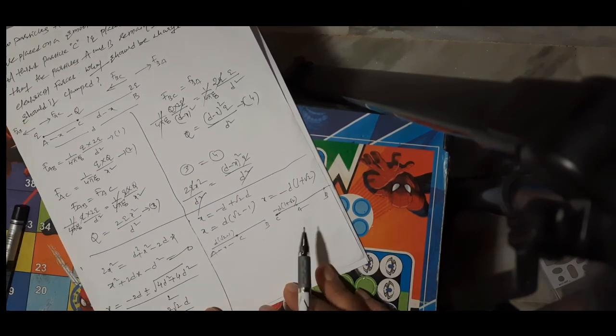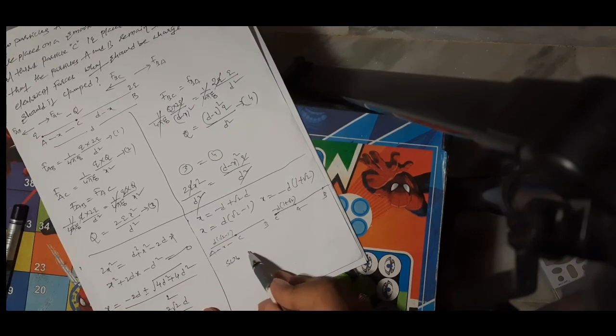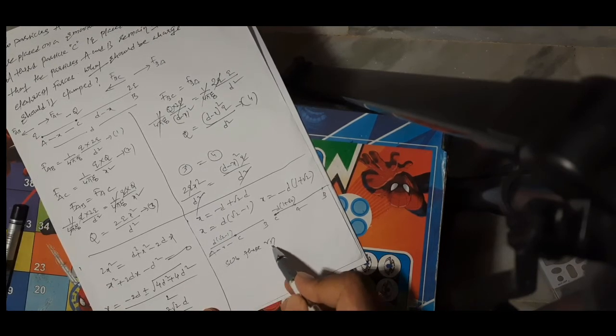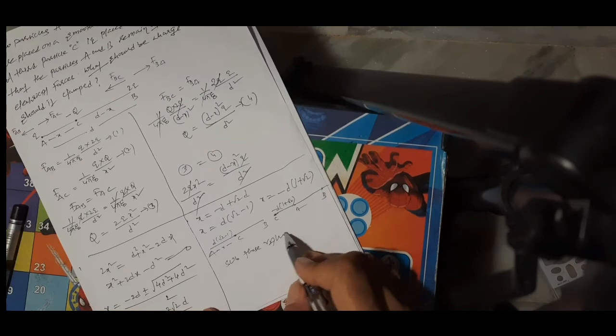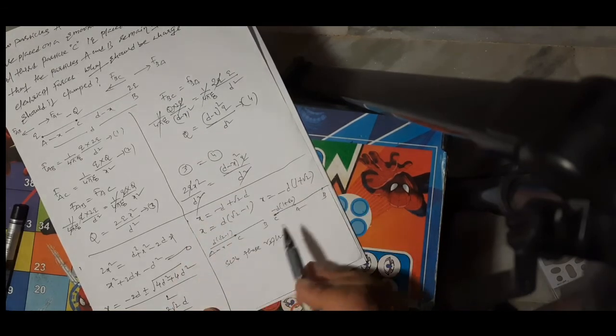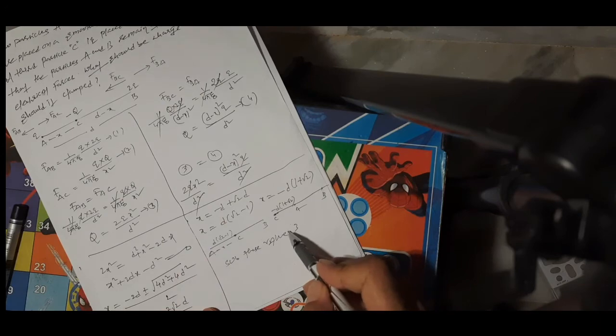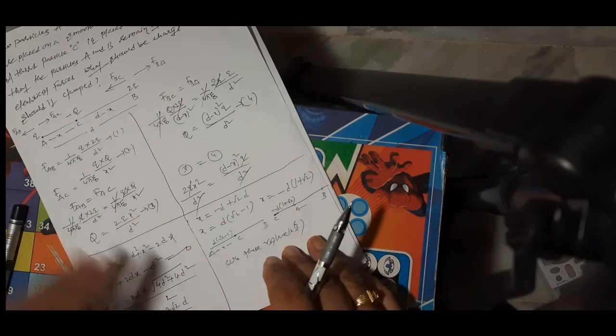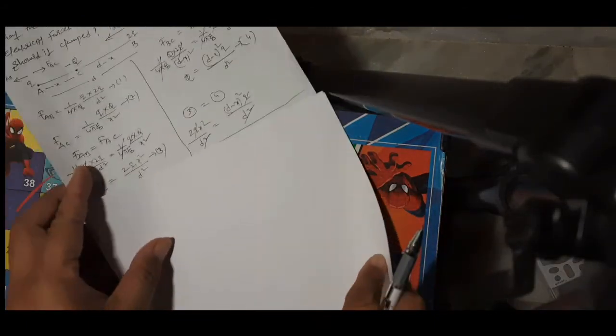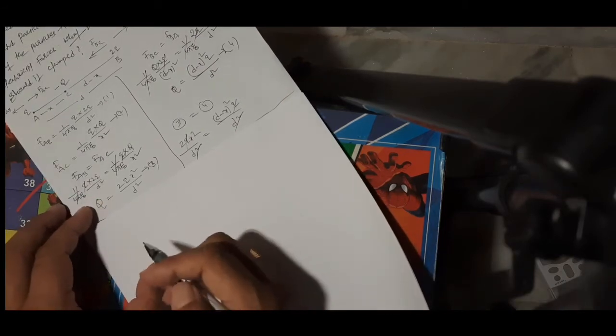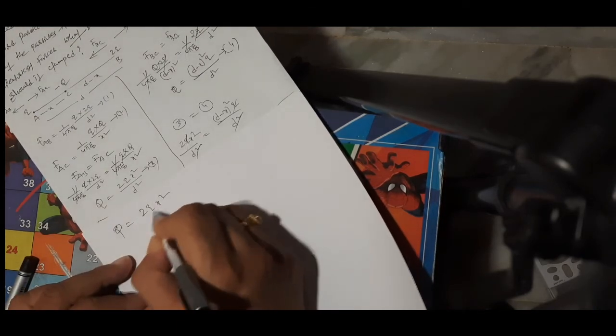Now we substitute these values in equation 3. The third equation is Q is equal to 2q x square by d square.